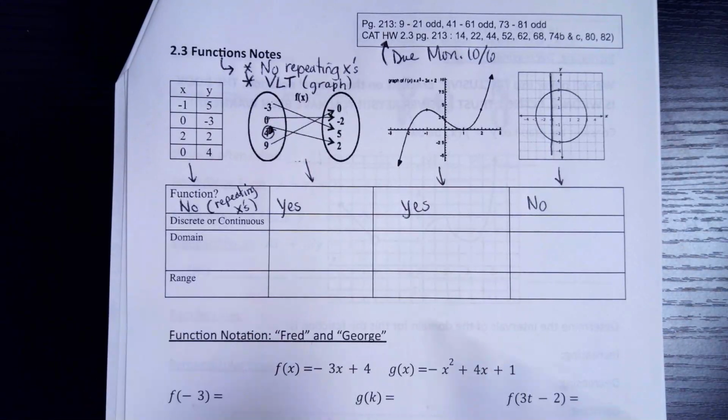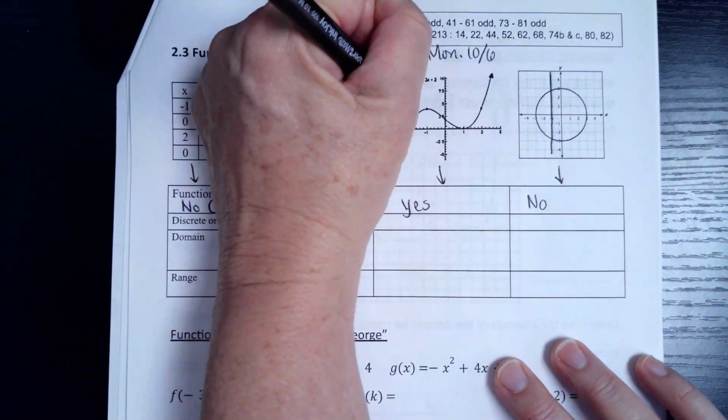So how do you know the difference between those? I always say that discrete has exact points on the graph, and then continuous is where it goes off in a curve. Okay, that's pretty good. Another way to tell if you're looking at continuous data, you should be able to trace it without ever picking up your pencil.